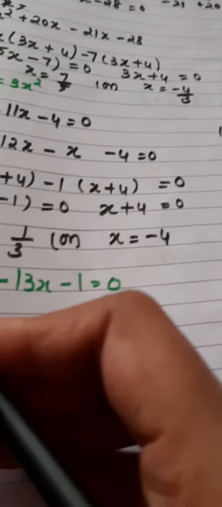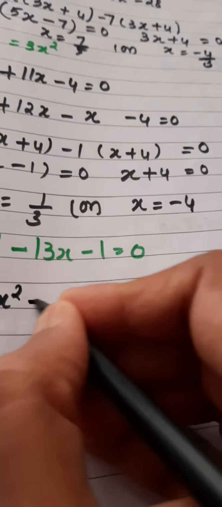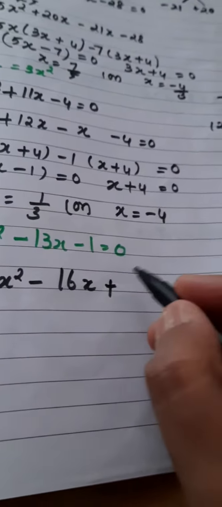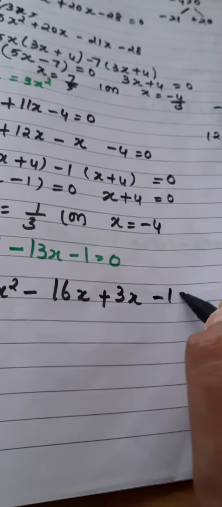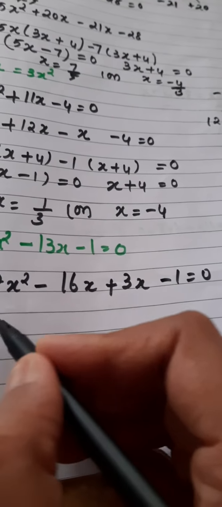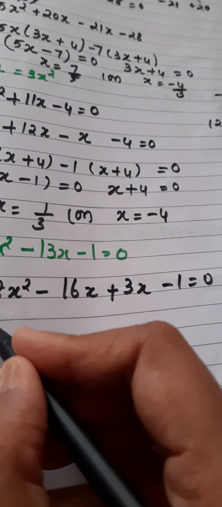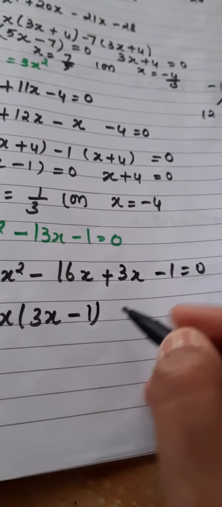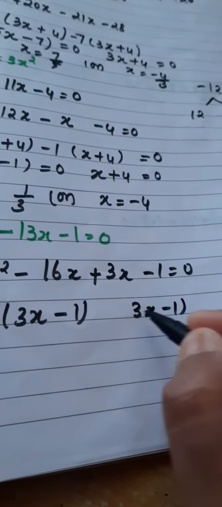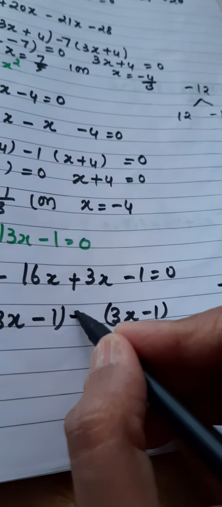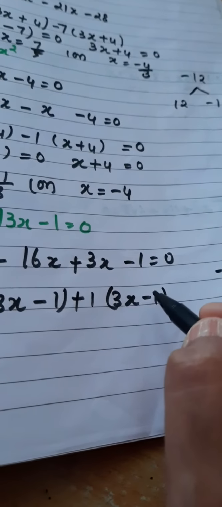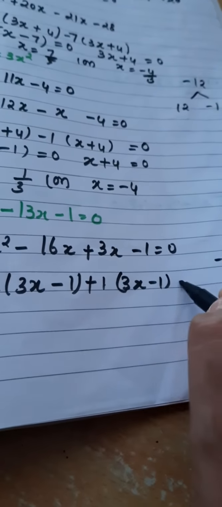the negative integer, the bigger value takes the negative integer. So 48x square minus 16x plus 3x minus 1 equal to 0. So you can write this as 16x, 3x minus 1, 3x minus 1. So it's going to be plus 1, 3x minus 1 equal to 0.